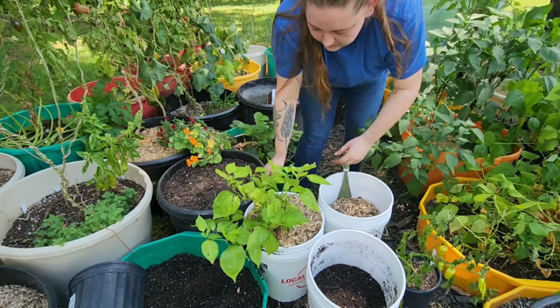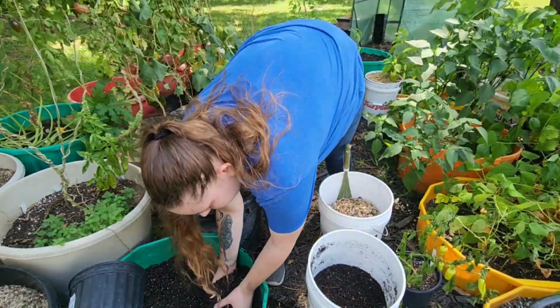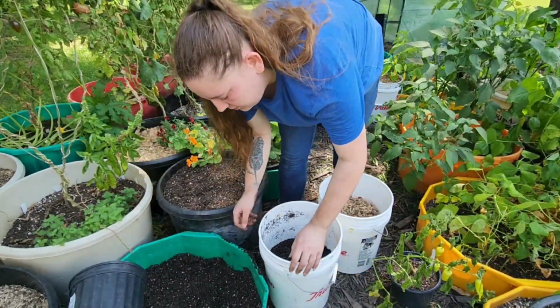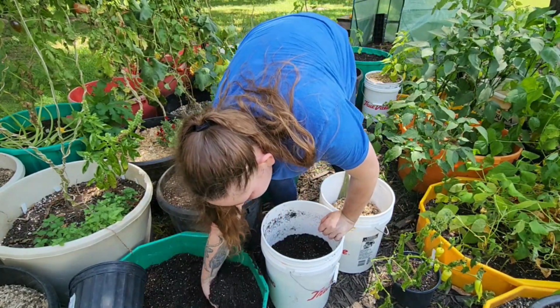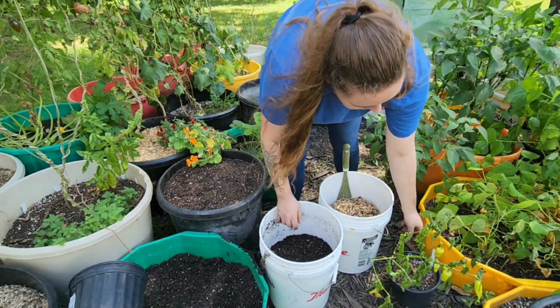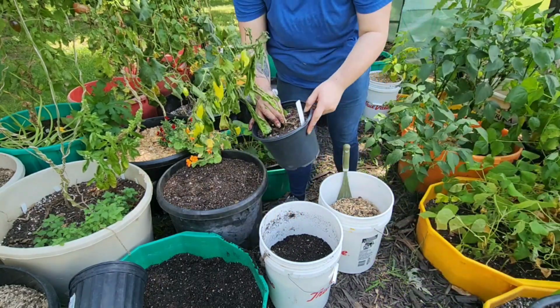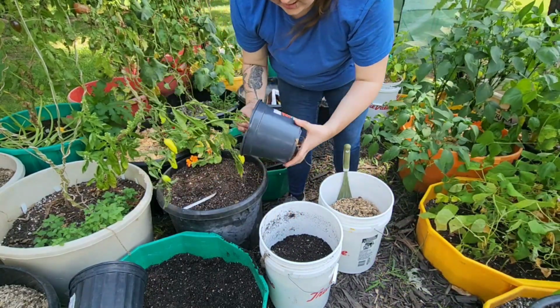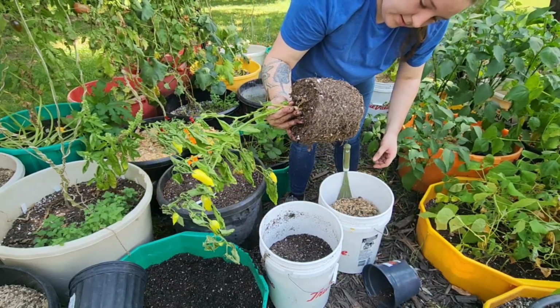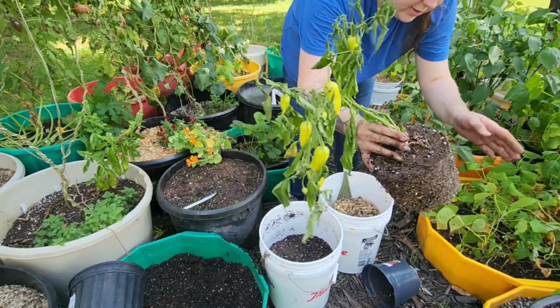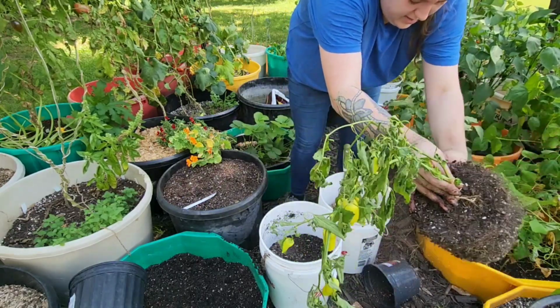There's one. And then the second one is a little smaller, so we can start with a bit more soil in the bucket. And I hope this one lives, because it is looking very sad. So many ants on the bottom of it.